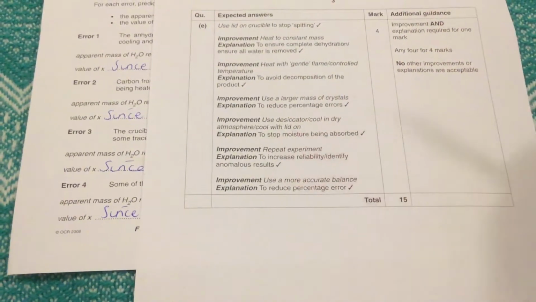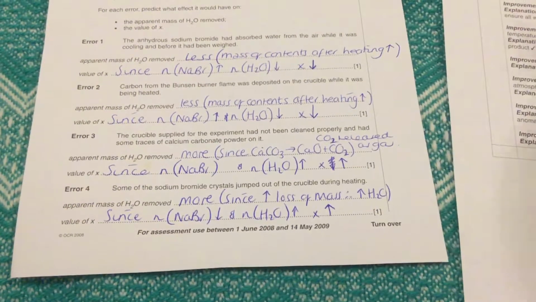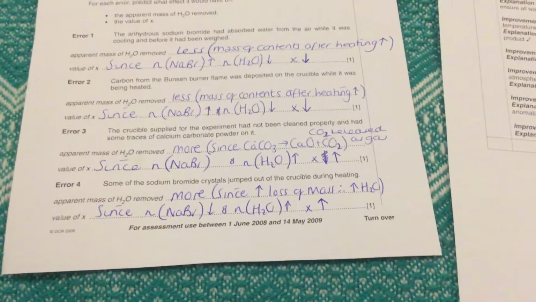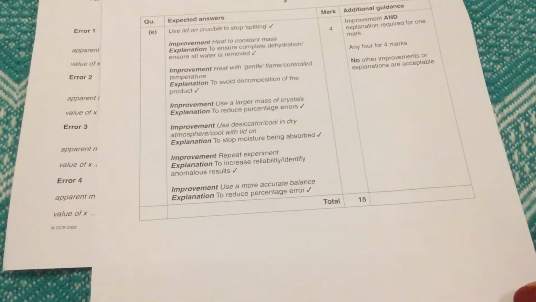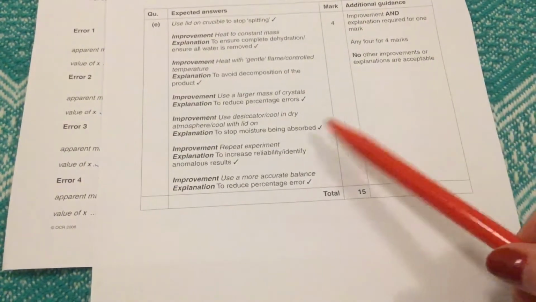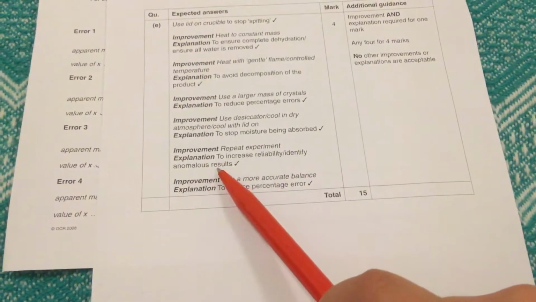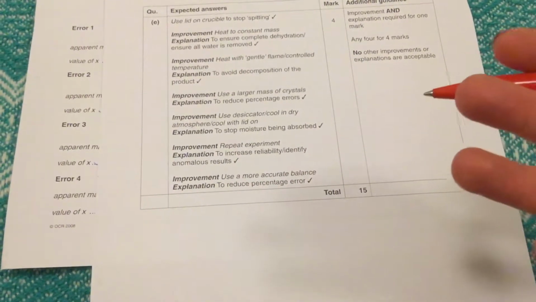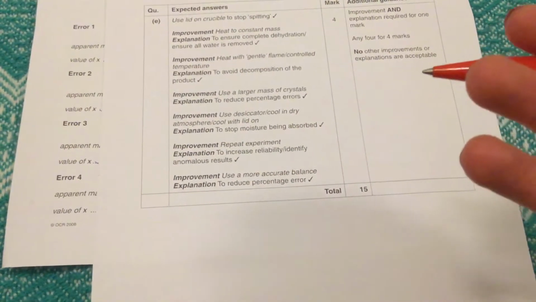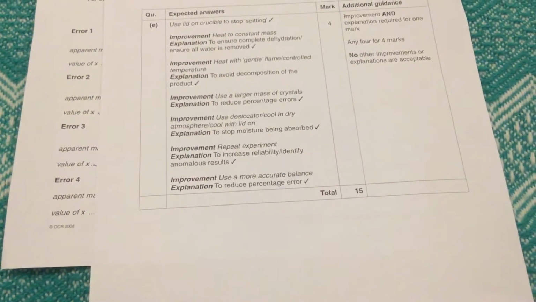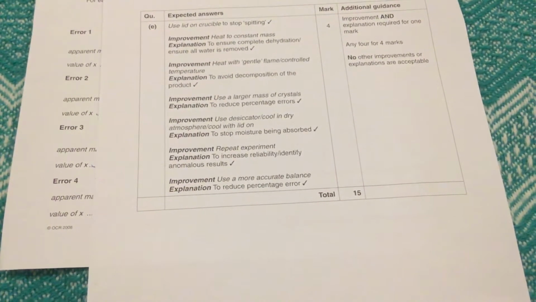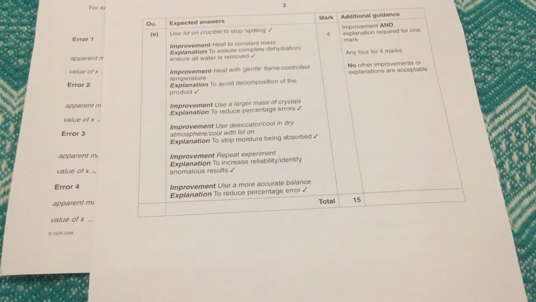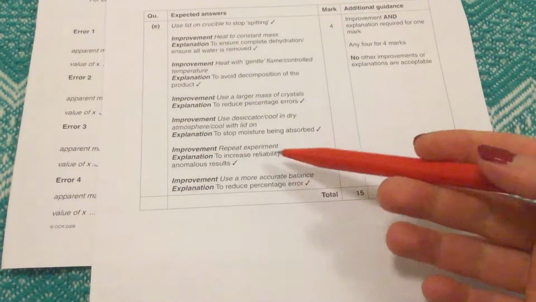Use a desiccator to cool and dry. Now this would be connected to this one here, prevent absorption of water from the atmosphere. So use a desiccator or cool it in a very dry atmosphere. Stop moisture being absorbed. Repeat the experiment is usually quite a vague improvement. It's not always credited with marks in IB and A-level examinations, so it is something that I would restrict using unless it's the only thing that you can think of as an improvement.